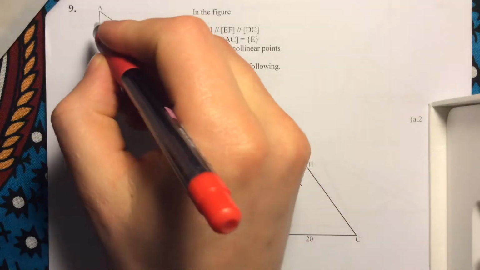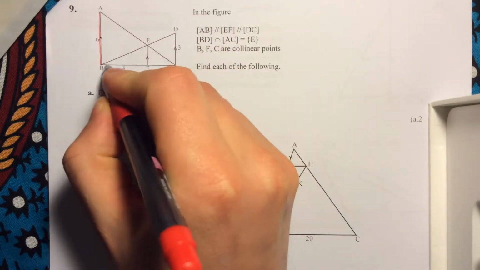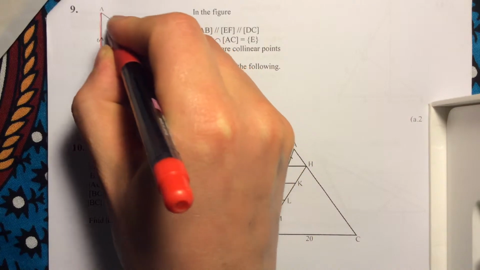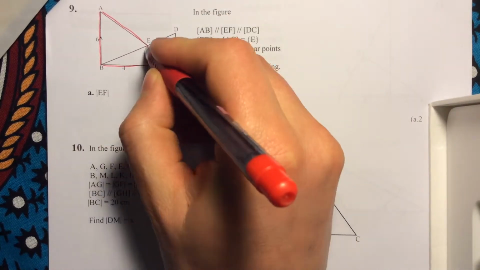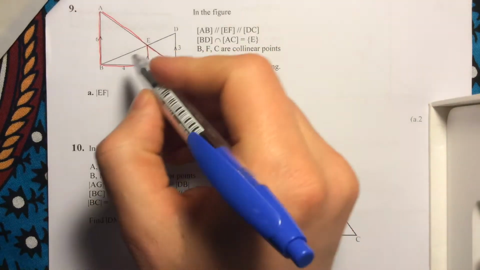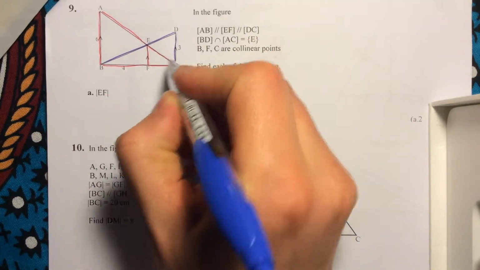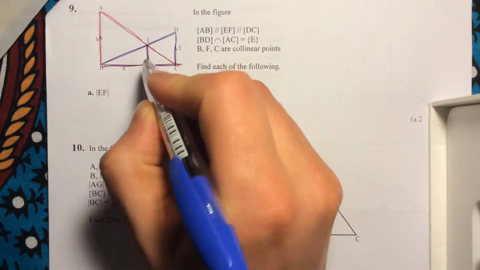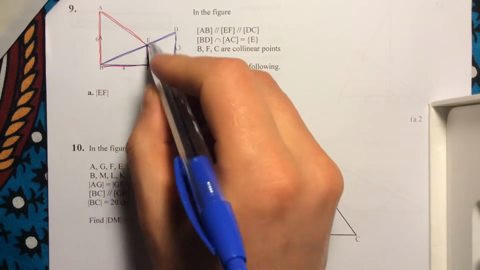Right, in this example we can see two similar triangles. We can see ABC is a large triangle, and because these two lines are parallel, CFE is also a smaller similar triangle. But also, if we take a different perspective, BDC also has a similar triangle inside BFE.